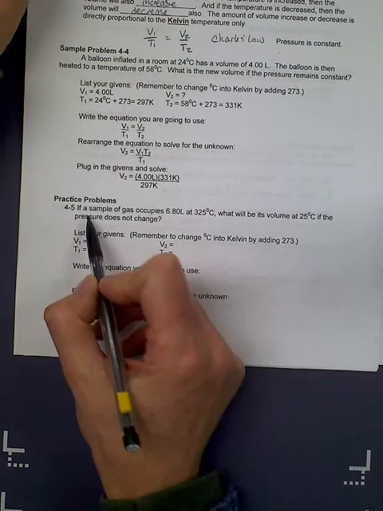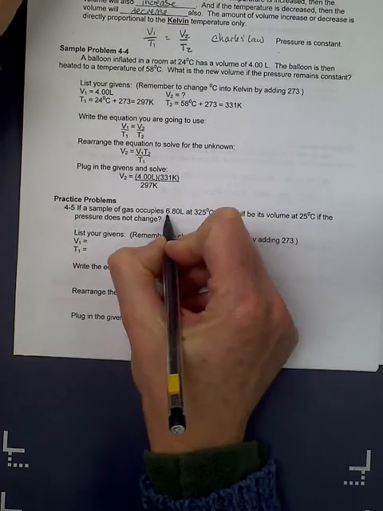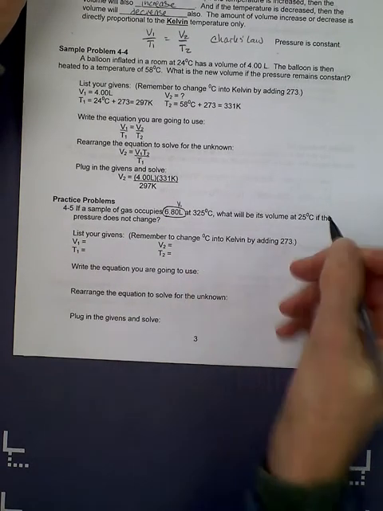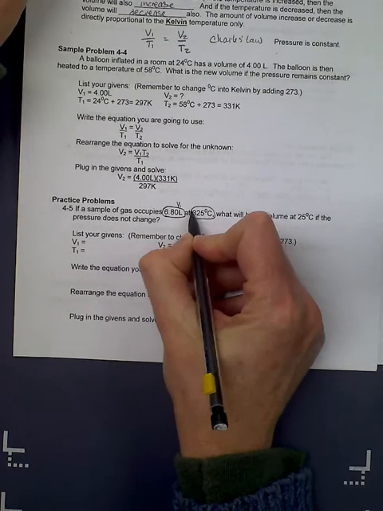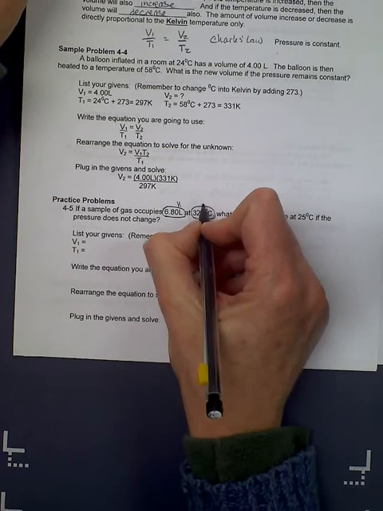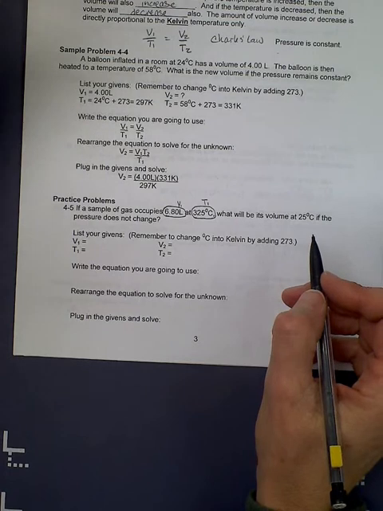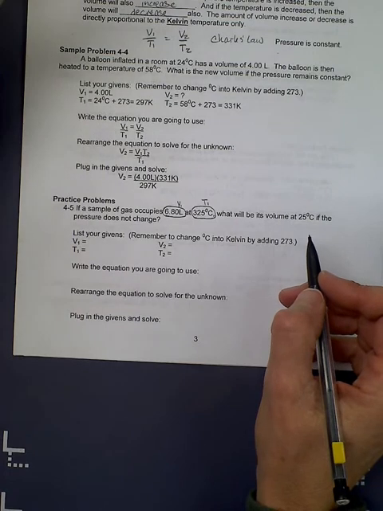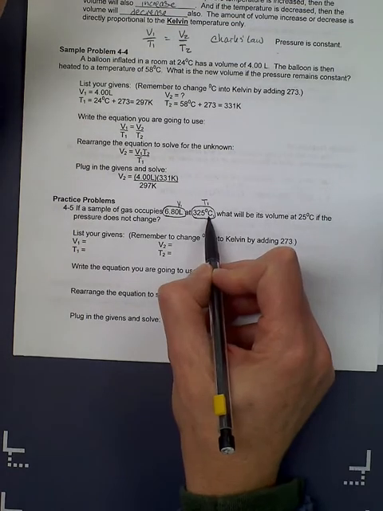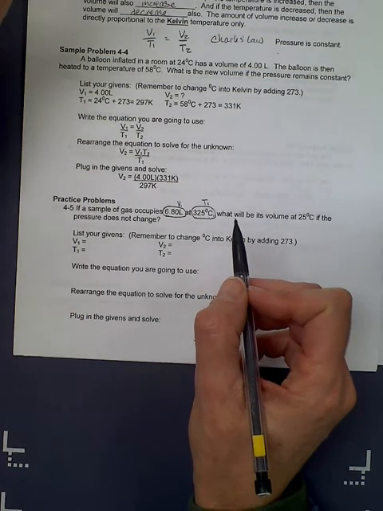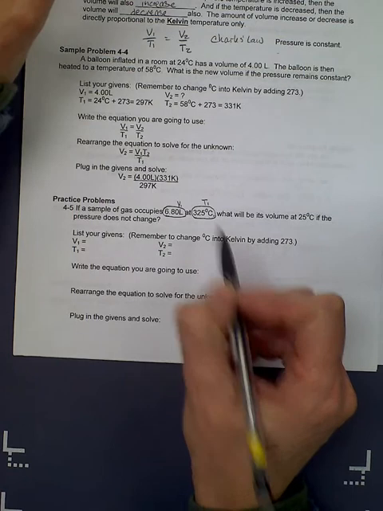If a sample of a gas occupies 6.80 liters, here's our V1, at 325 degrees C, here's our T1, and remember, temperatures in gas laws must be in Kelvin, so we're going to have to change our degrees C into Kelvin. How do we do that? We simply add 273 to the degrees C.